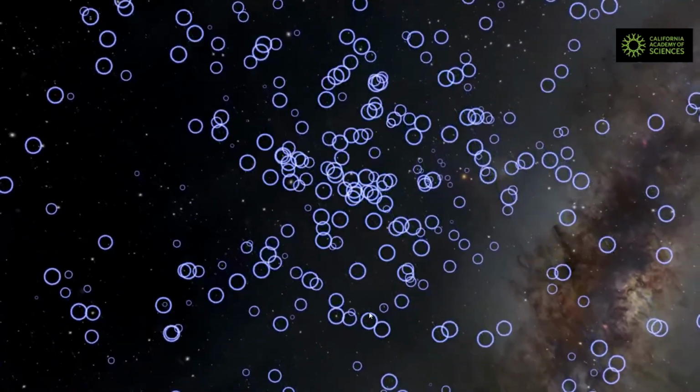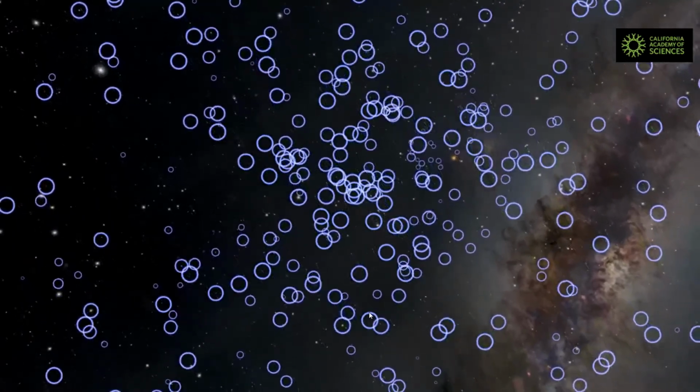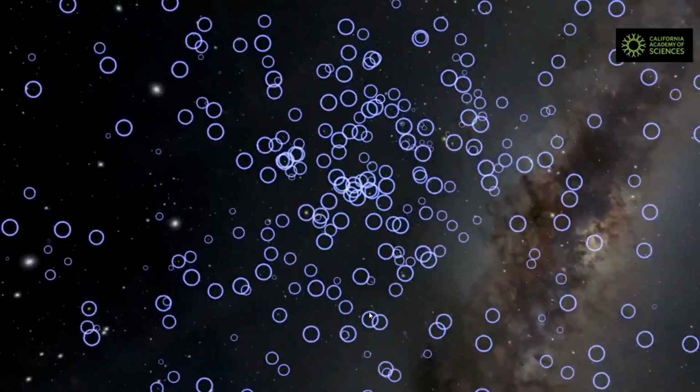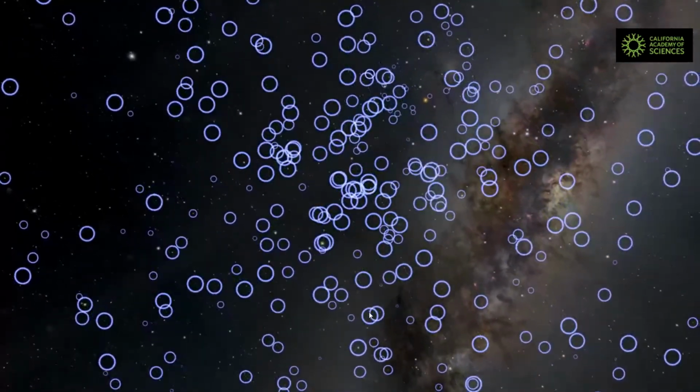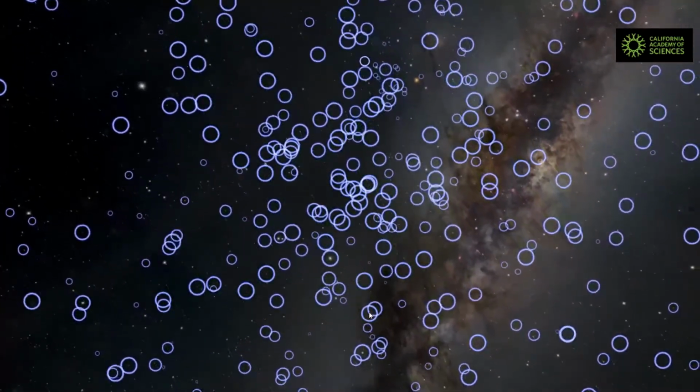Every one of these stars is many light years away, vastly farther than any of our spacecraft have traveled, and yet, in the scheme of things, relatively close to home.